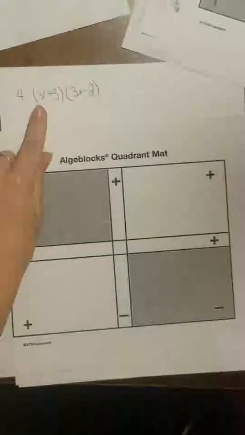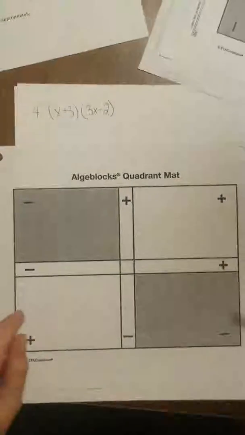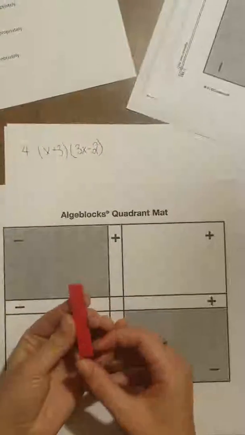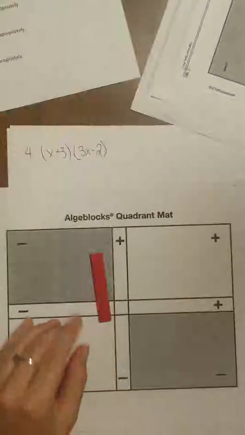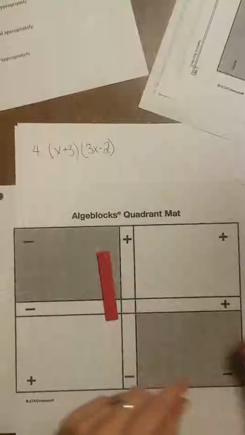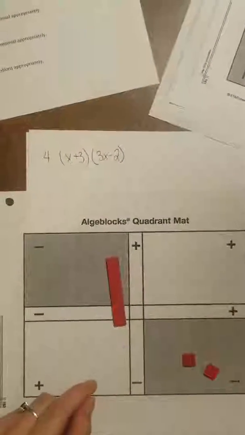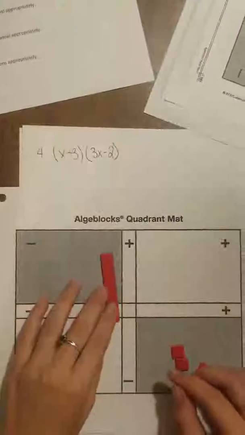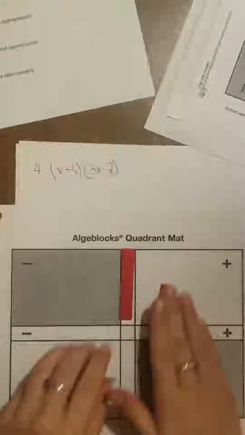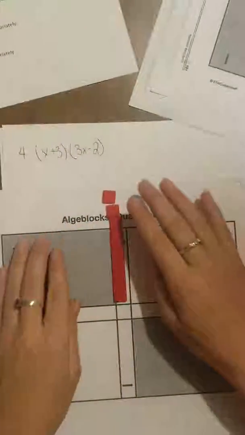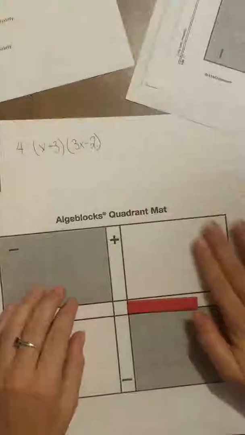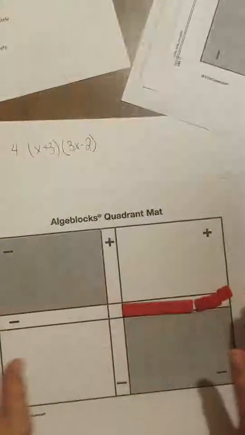Okay. Now we're going to put this on our mat. It says x plus 3. Remember, this is an x. And it says plus 3. Okay. So you can line them up like this, or you can line them up like this, whatever you prefer.